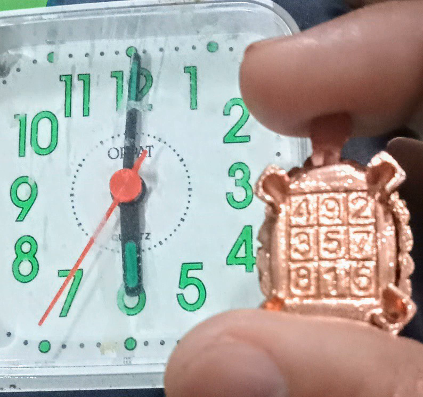Now column-wise. First column, 4 plus 3 is 7, 7 plus 8 is 15. The second column, 9 plus 5 is 14, 14 plus 1 is 15. Now the third column, 7 plus 2 is 9, 9 plus 6 is 15. So row-wise and column-wise, it is all 15.